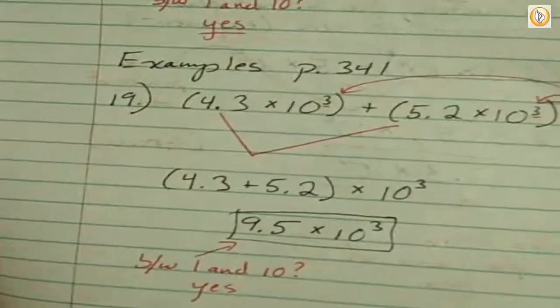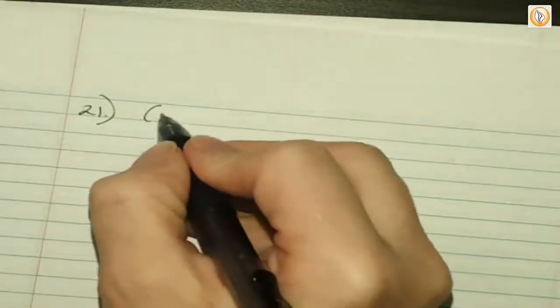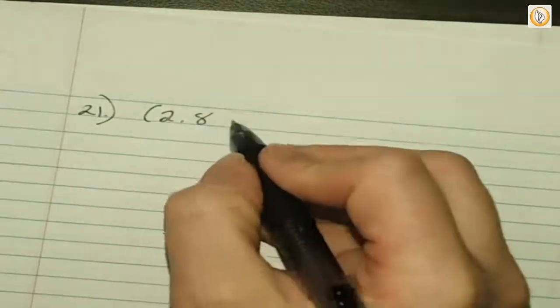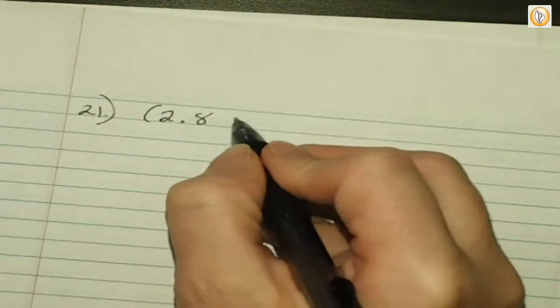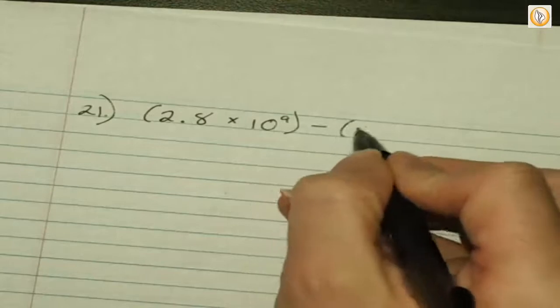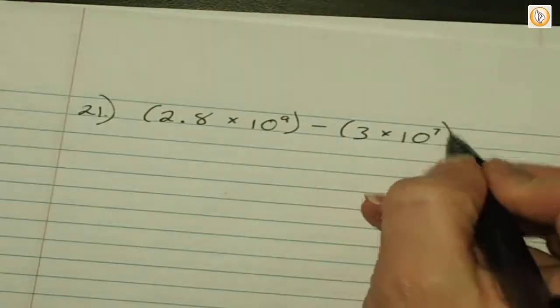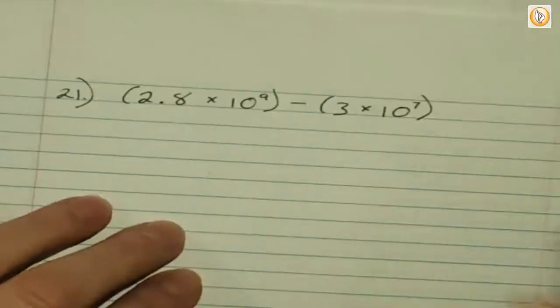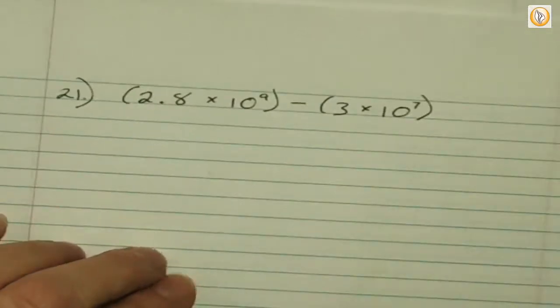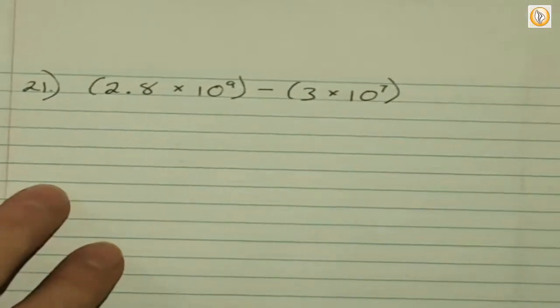Does everyone have this? All right, last one. 21. Write it down, Franz. 2.8 times 10 to the 9th power minus 3 times 10 to the 7th power. All right, Keith, what's the most important rule?